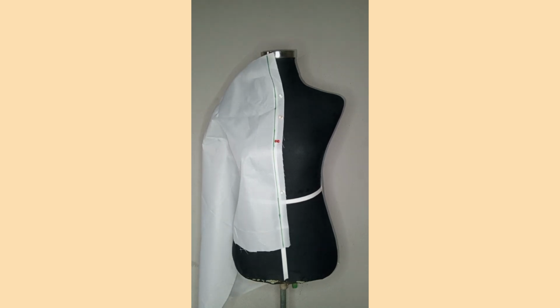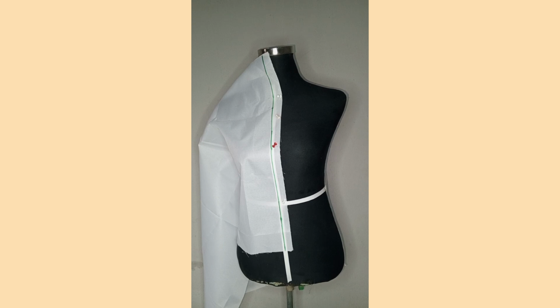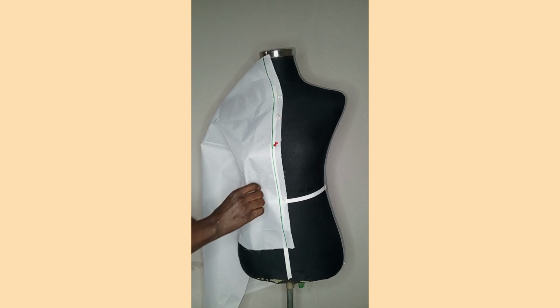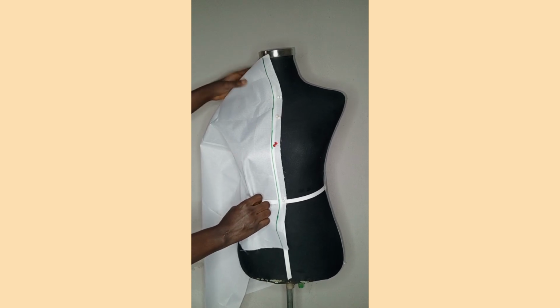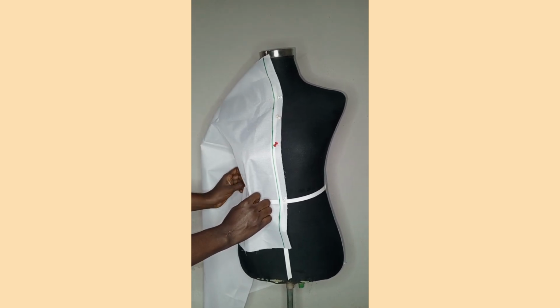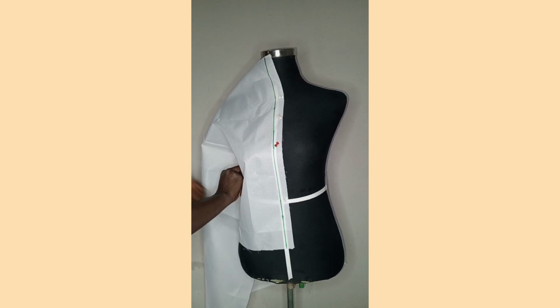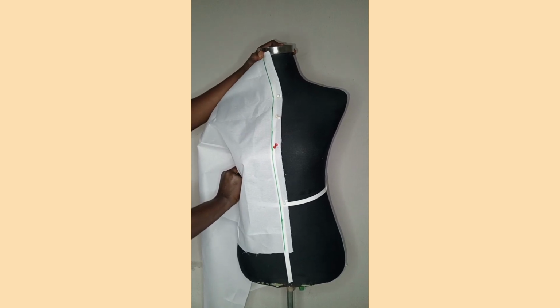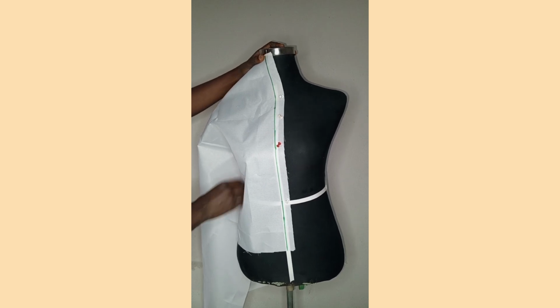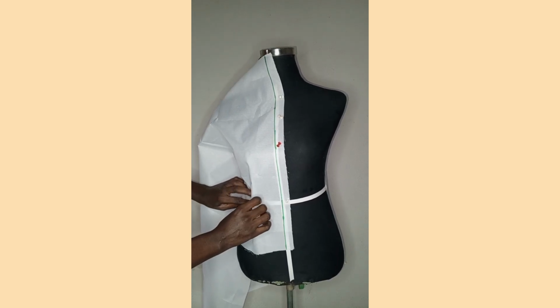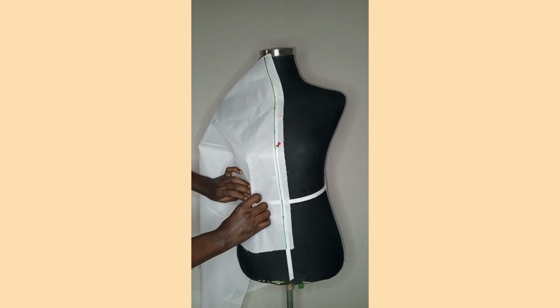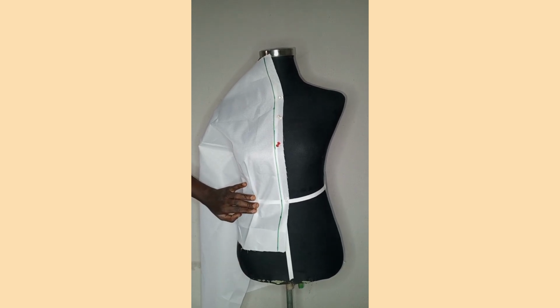After pinning the center and the side, you see the excess at the waistline. You see the excess I'm holding. That excess I'm holding is our dart, and that dart is actually a waist dart, because it's from the waist, like from the bust towards the waist. Now that is our waist dart. Can you see me trying to fold it? That is what a dart is. It is trying to take care of the excess at that point.